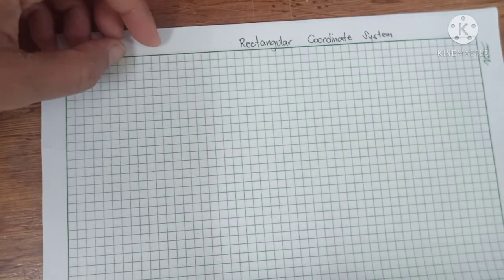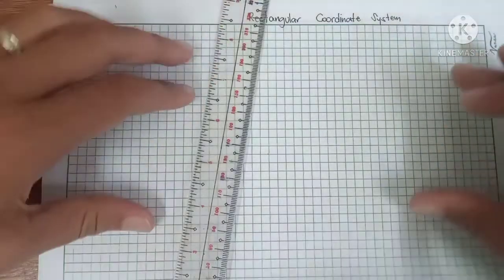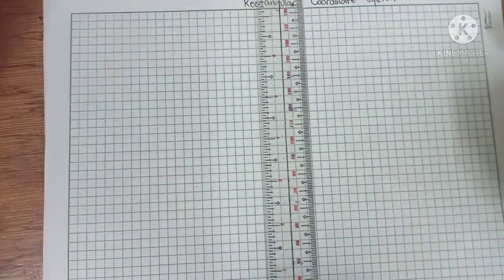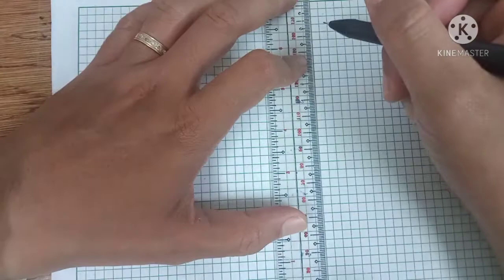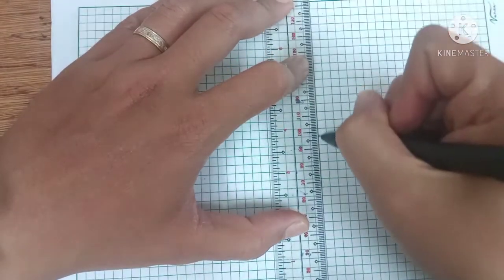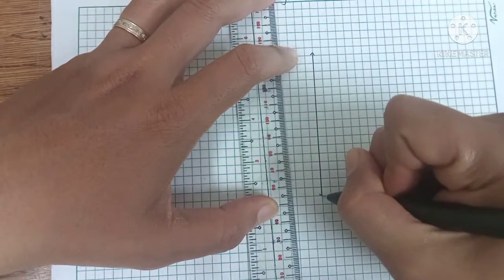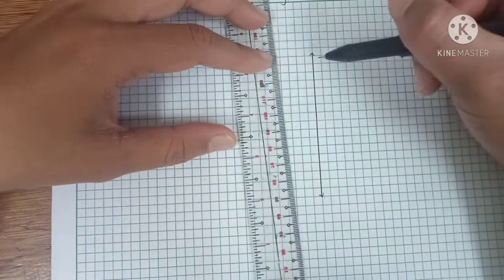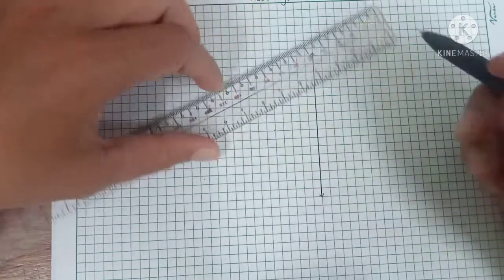So what are the things that I'm saying here? Here, we're going to draw our coordinate system. We're going to use graphing paper. We're going to draw a vertical line and draw arrow symbols at the ends. That means that it extends upwards and downwards infinitely.